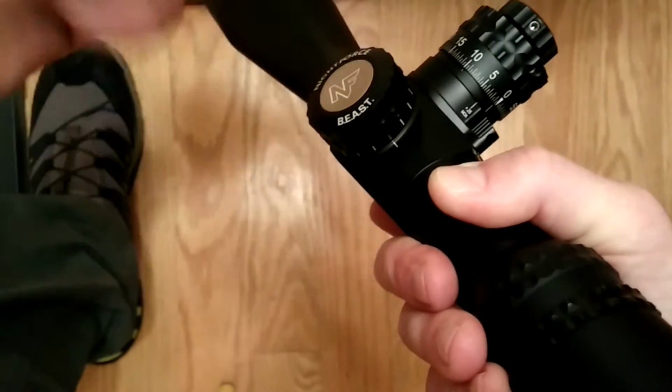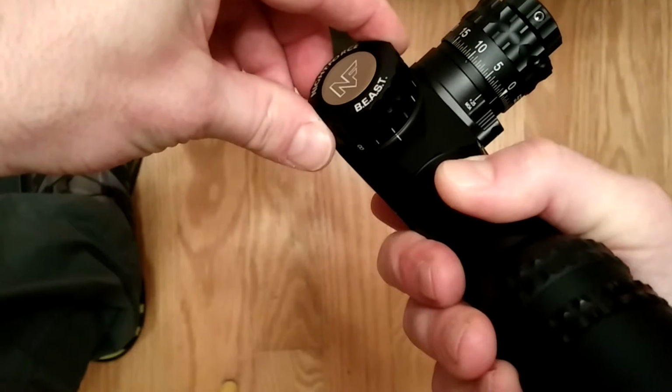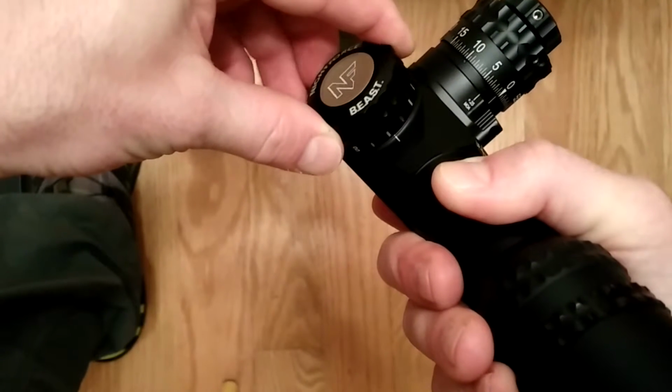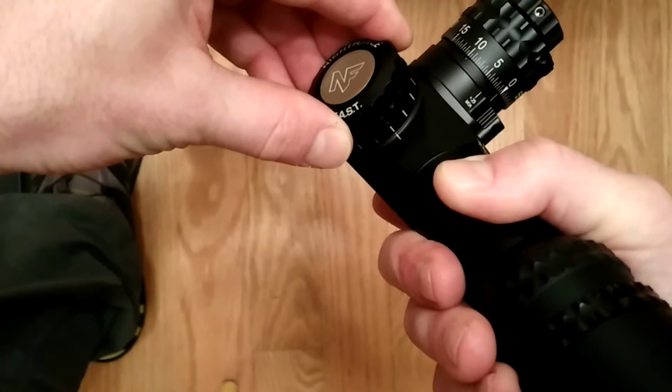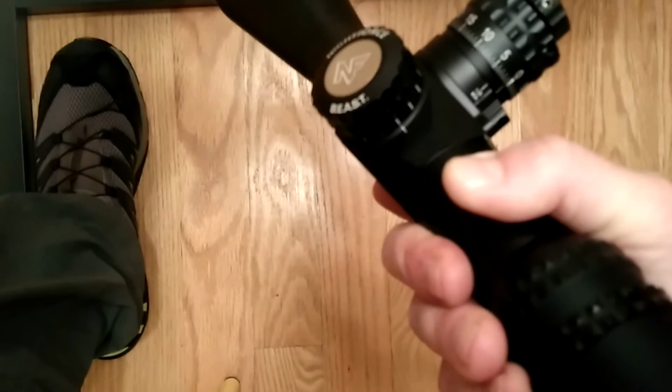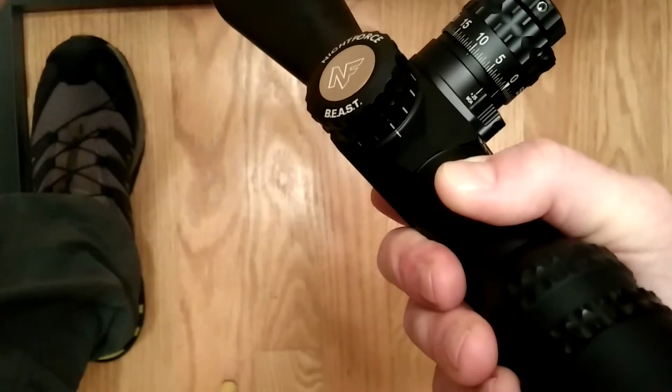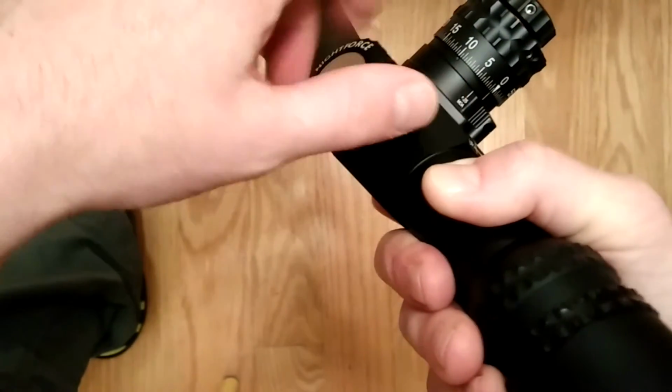If I overshot that red mark like I just did, from here to here is dead space. I would actually have to go one more to get whatever inside the scope to move to take the parallax out. So let me explain that again.